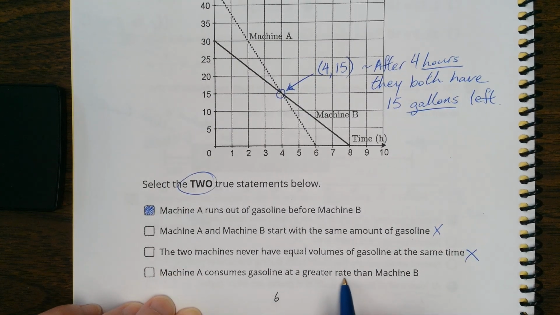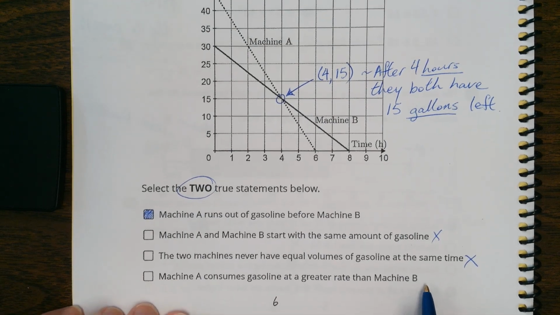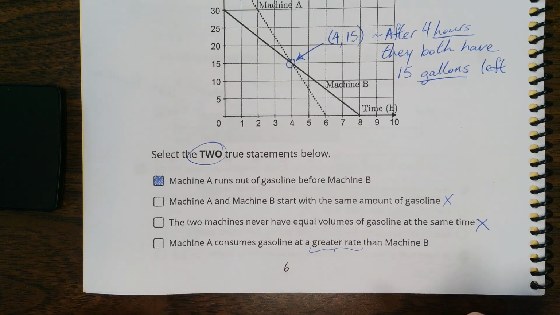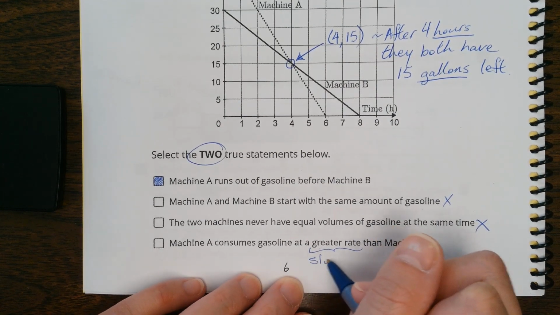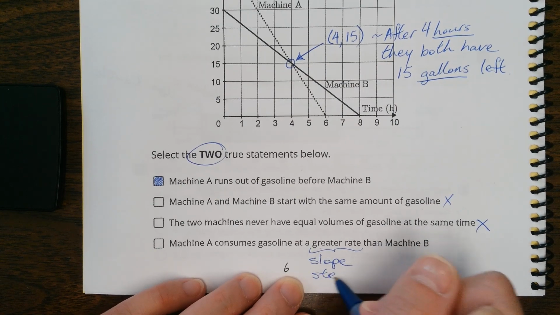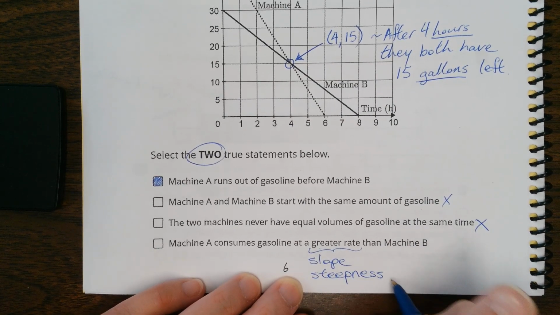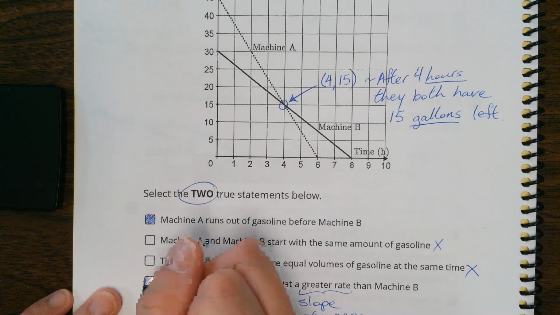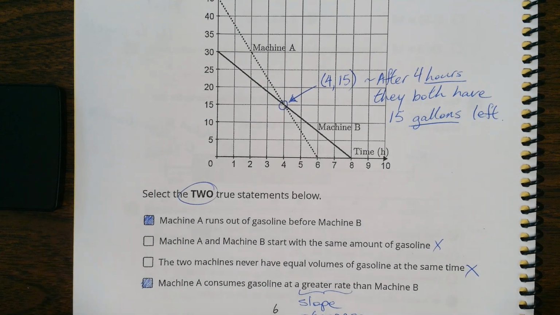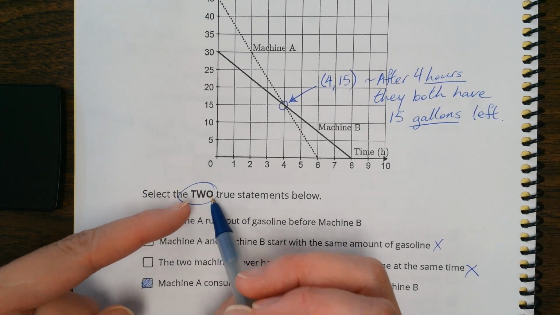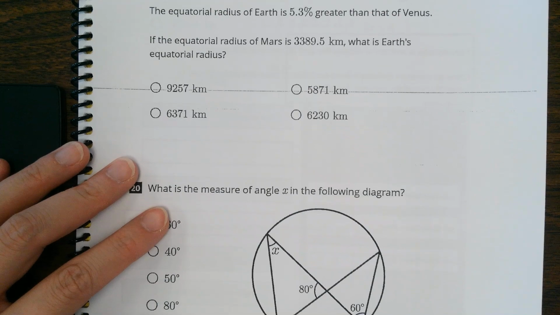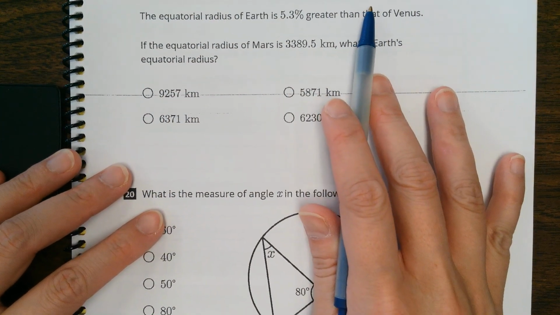Machine A consumes gas at a greater rate than machine B. When it says greater rate, what are we referring to? The steepness of the line, the slope. Perfect. Is line A steeper than line B? Yeah, it is. And also by elimination, you had to highlight 2, so it's probably this one. Okay, 19. Oh, this one is worded so weird.